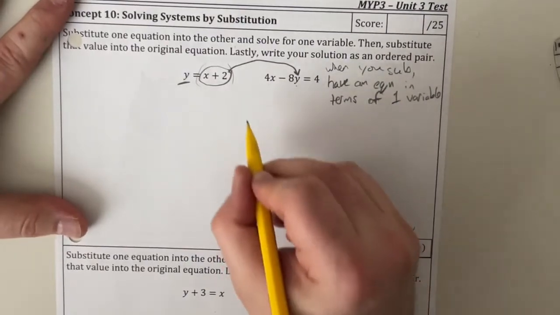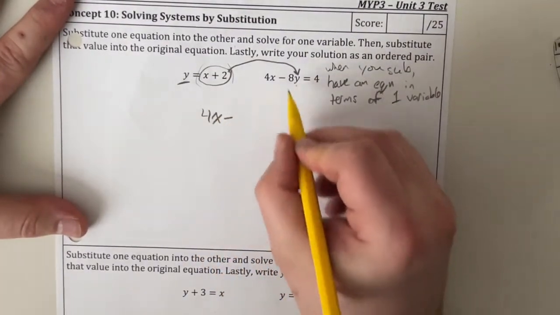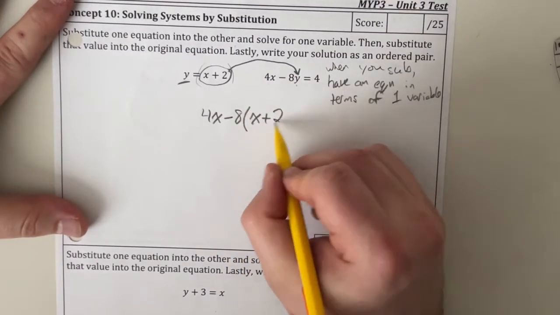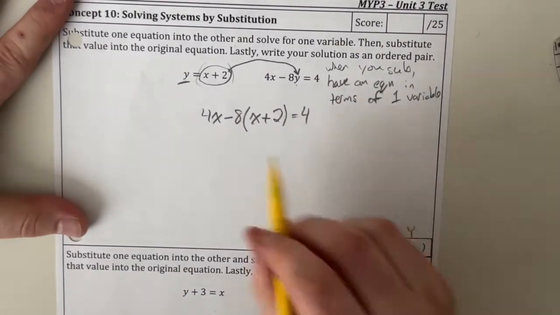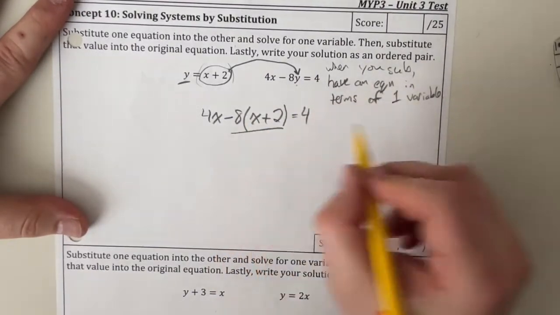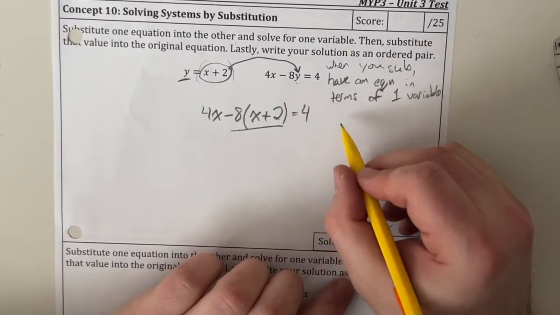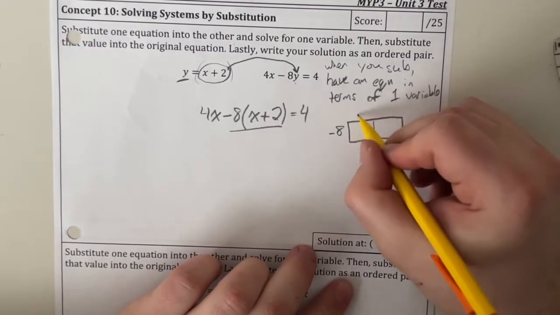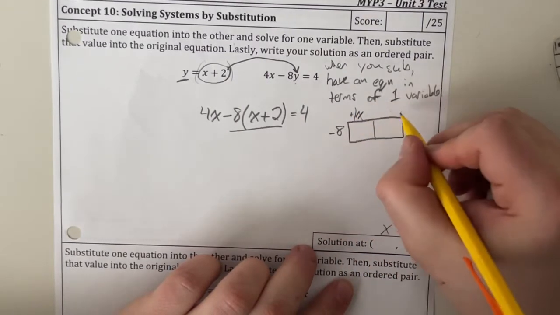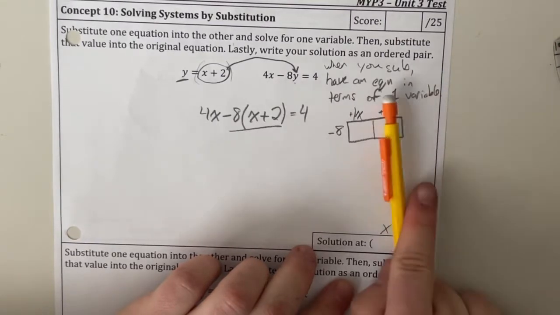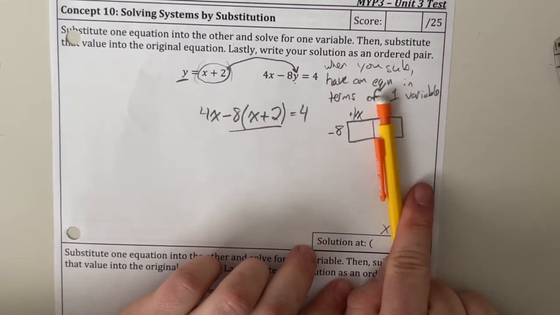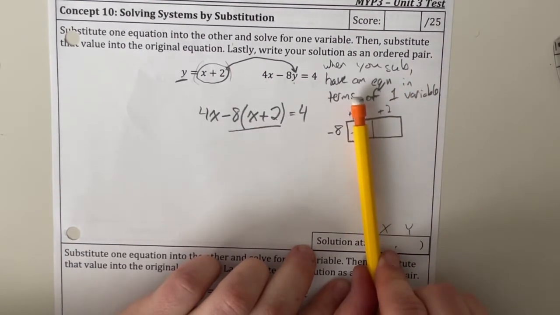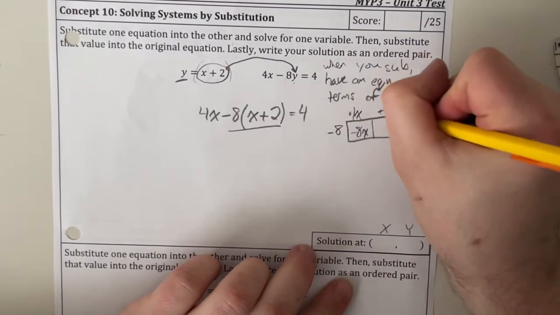So I'm going to have this. I'm going to say, all right, I have 4x minus, and I have 8 times. So use those parentheses, show multiplication. So I have x plus 2 equals 4. Make sure you can use your distributive property. So on the side here, I have -8 on the outside, and I have x on top. So I have 1x positive, and I have positive 2. Make sure you multiply these together. So I have -8 times 1x is -8x. And then I have -8 times positive 2 is -16.